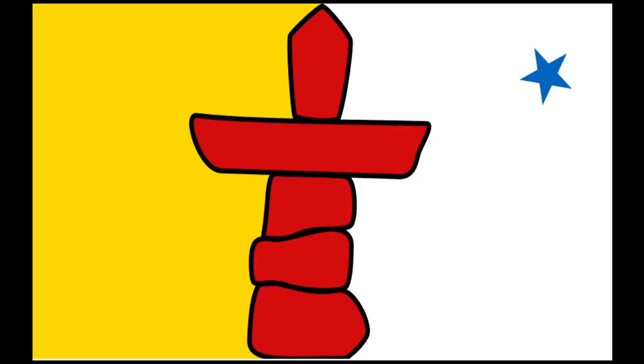So Nunavut doesn't have any roads going to it, so there's not a lot actually going on up there. I think it's mostly there are towns, but it's very expensive to live there because it's hard to get product up there. But I think it's mainly Inuit people that live up there.